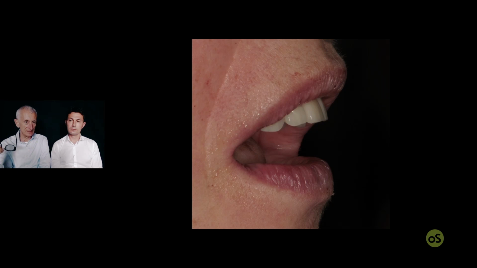So we have a very thorough discussion with the patient, so that we understand all the needs and the expectations that the patient has. Okay, so this is a socket shell, socket fit shell done with veneers in the upper.